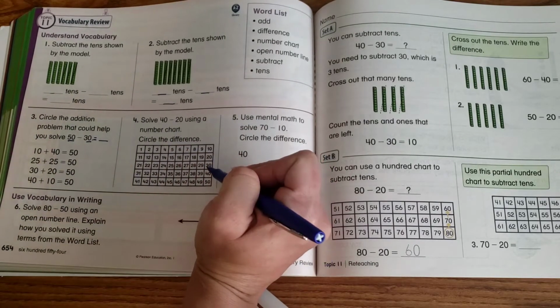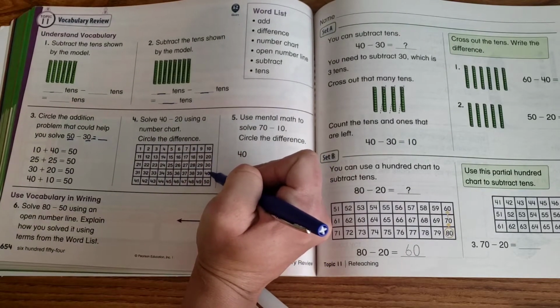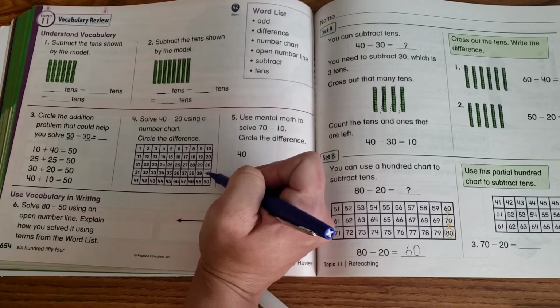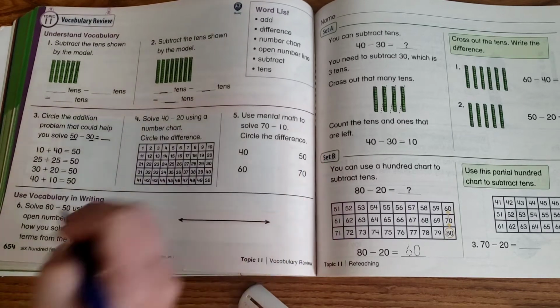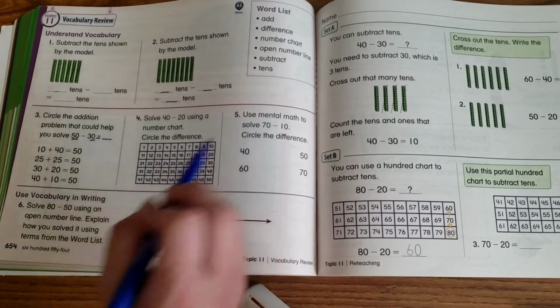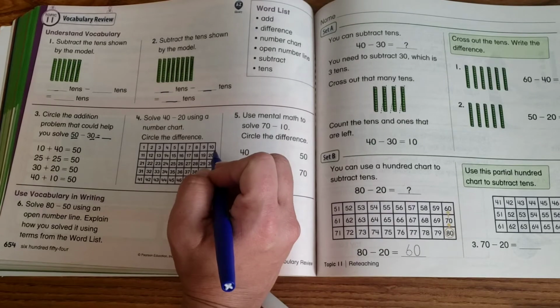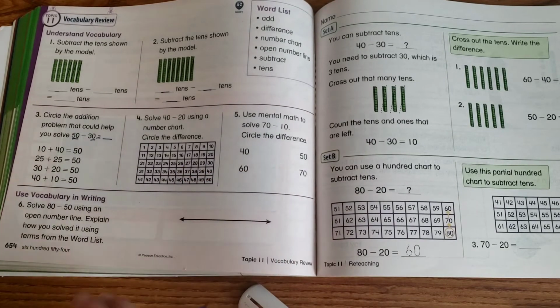Number 4, solve 40 minus 20 using a number chart and circle the difference. So we're going to start at the 40 and we're going to go minus 20. So remember which way we move on a hundreds chart when we want to do minus 10, right? And then you're just going to circle the difference. So you're going to circle your answer. Wherever you land, you're going to circle that number on the hundreds chart.